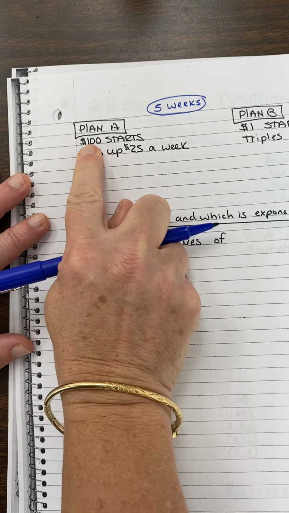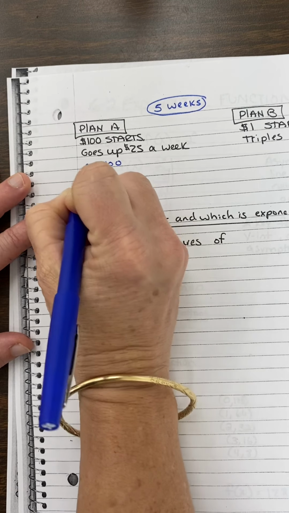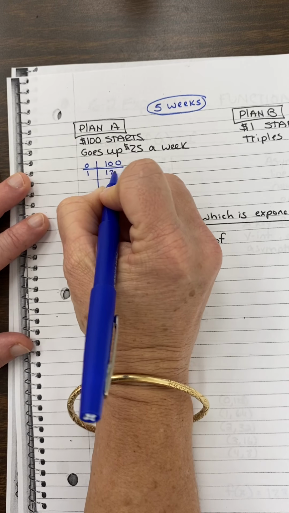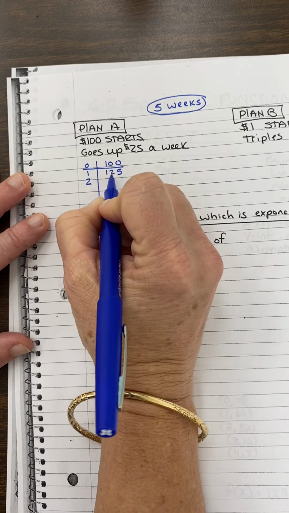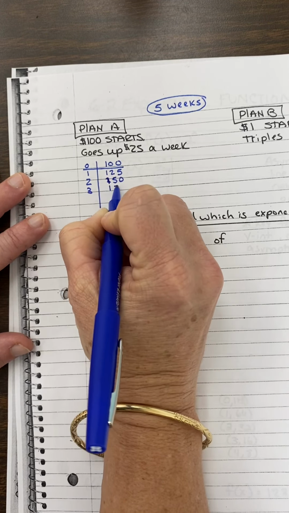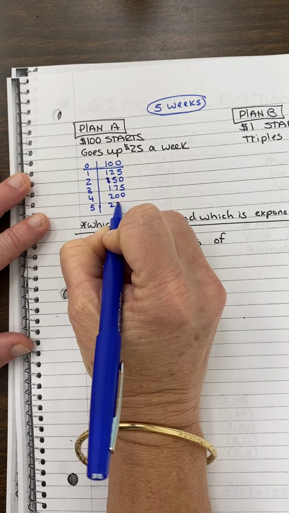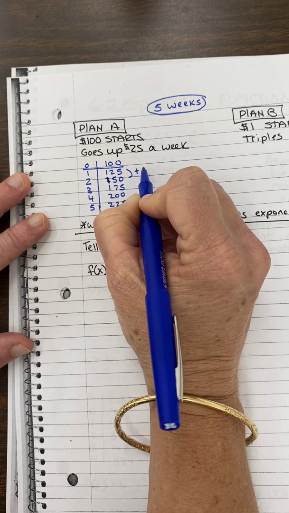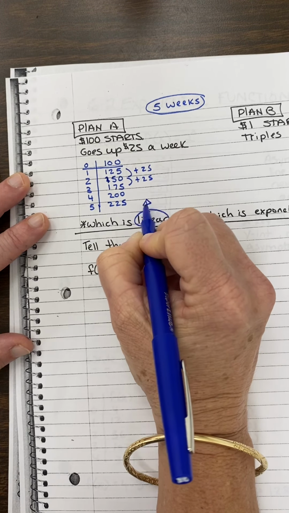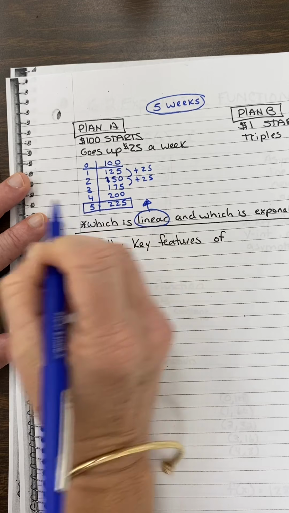So let's look here. It starts off with $100. So at 0 time, it's $100. And after 1 week, it's going up $25. 2 weeks, it's going up another $25, up to $150. 3 weeks, another $25. 4 weeks, another $25. And 5 weeks, another 25. So notice I said add 25, add 25. So this one is a linear function because it is not being multiplied. So after 5 weeks, I'm going to end up with 225.